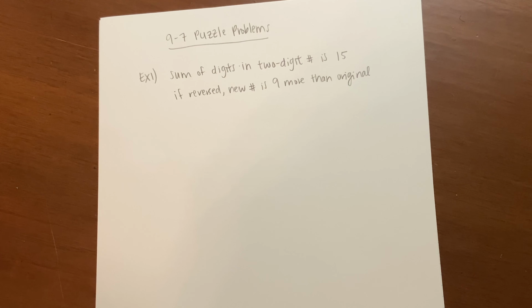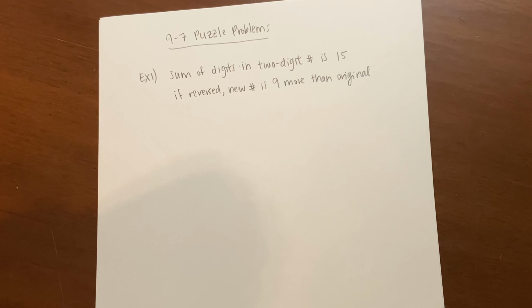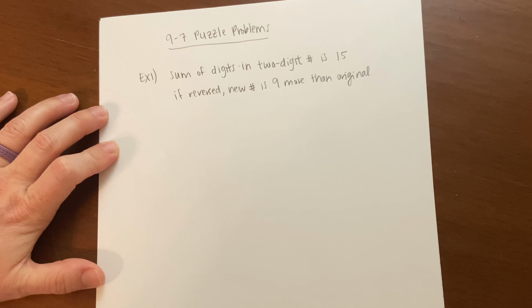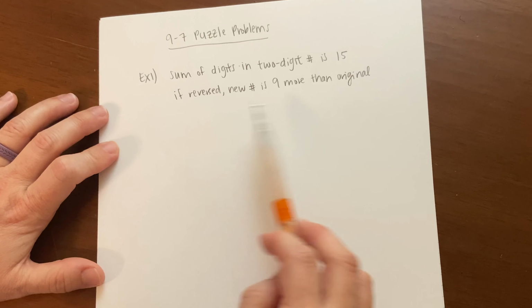So let me read through that one more time. The sum of the digits in a 2-digit number is 15. If the digits are reversed, the new number obtained is 9 more than the original. Find the original number. So that definitely sounds like a puzzle. It fits its name. So let's look at how we would do that. We're going to start by defining our variable. So we're comparing the digits to each other.